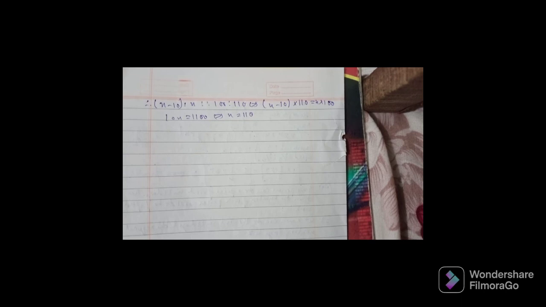And in data interpretation, we will cover tabulation, bar graphs, pie charts and line graphs.